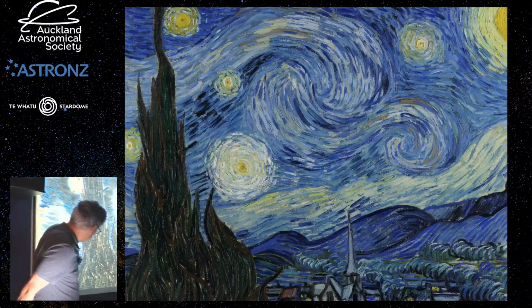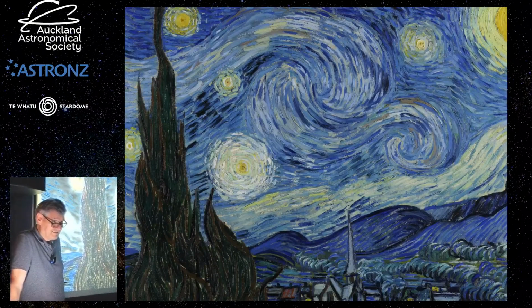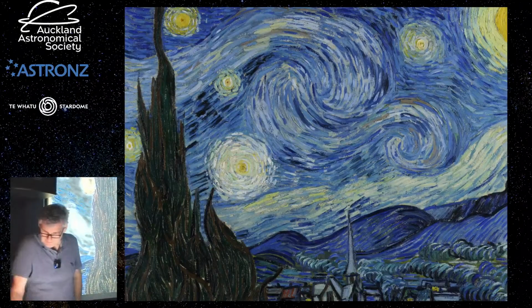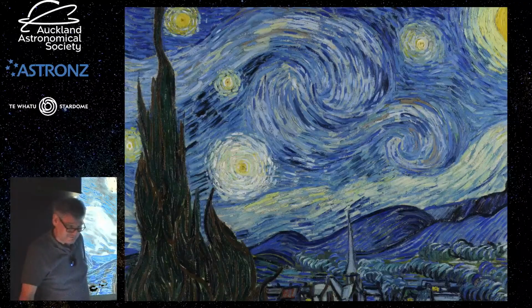Oh, we've got Musk's Starry Night from Vincent van Gogh. Didn't Musk's Tesla end up with an asteroid number? Oh, possibly the one that he fired into space.